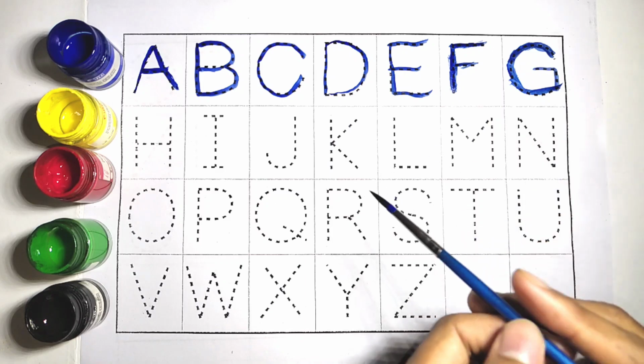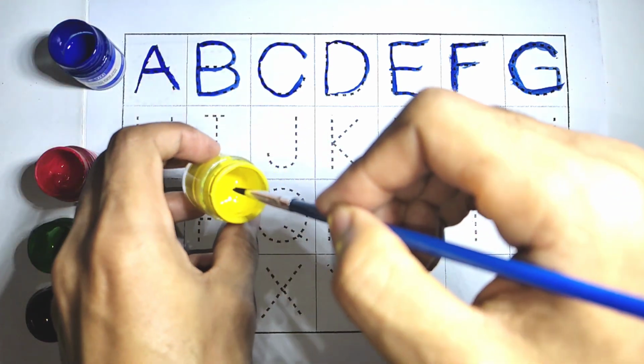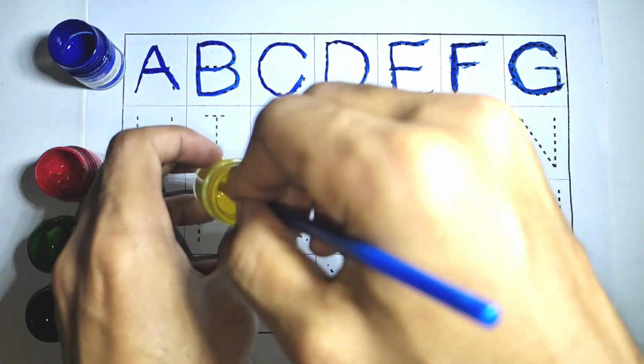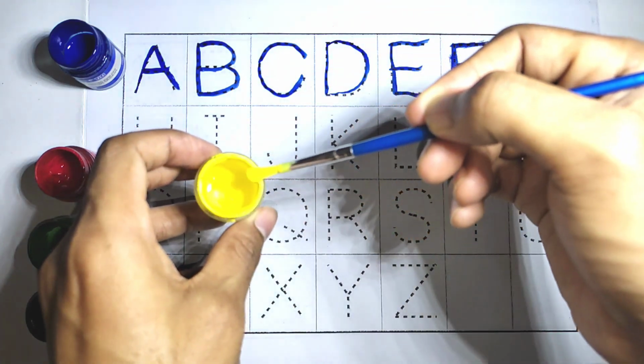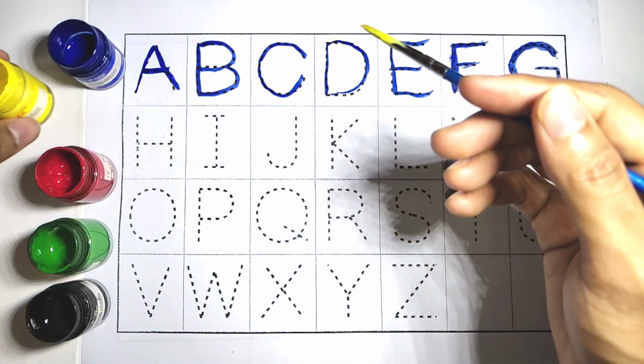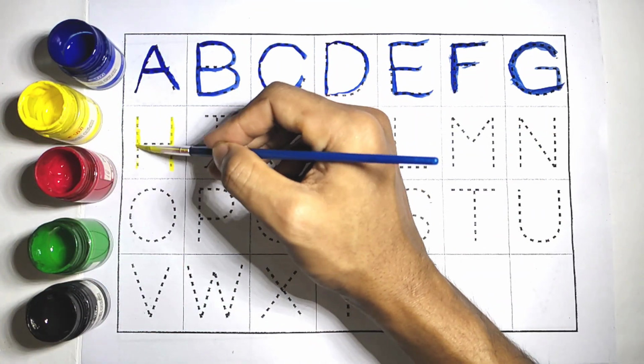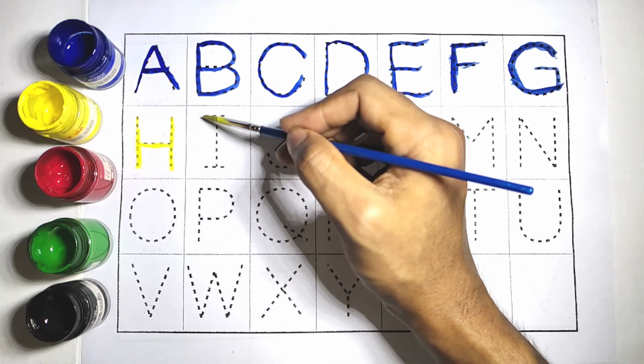Kids, now we draw the letter of H. The color of yellow. Now we use yellow color. H for hand. The next one is I.